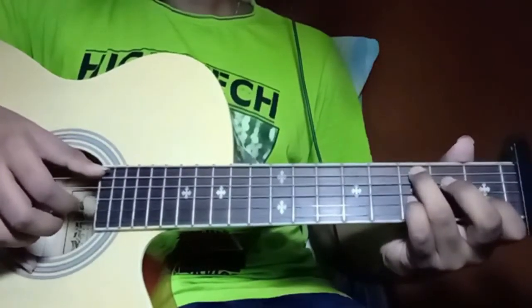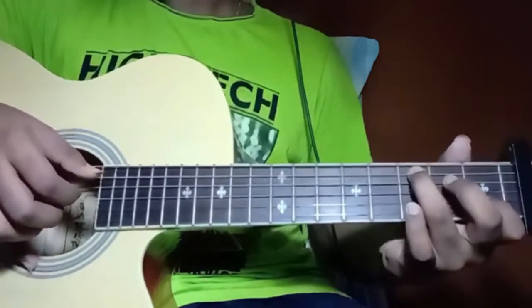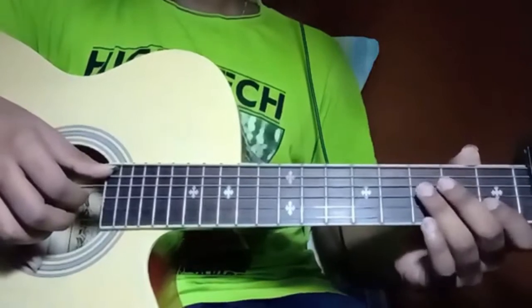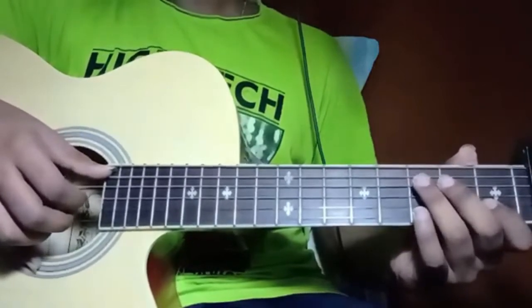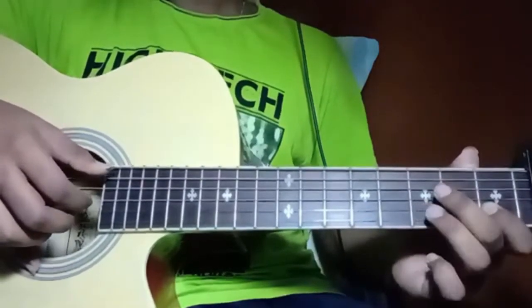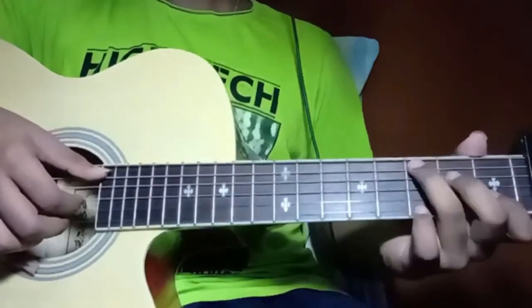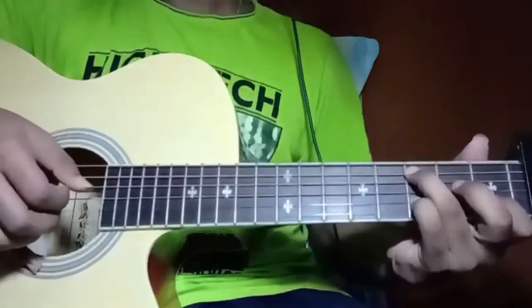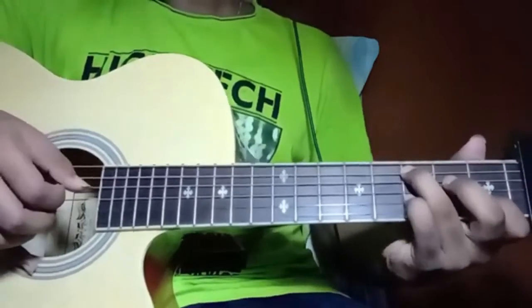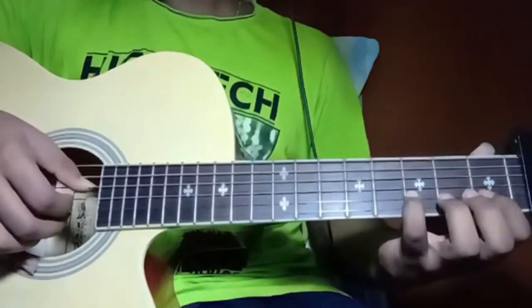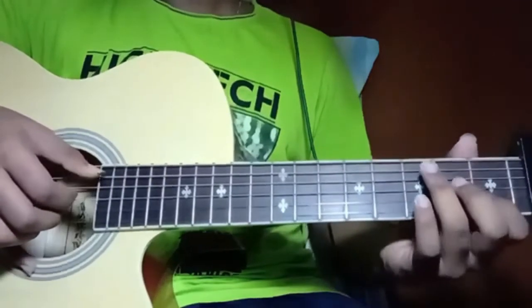So then you are doing a hammer on from 1 to 3 on the second string, and along with that you are going to pick open on the third string and third fret of the fifth string, all these 3 strings together. So then you do a pull off from 3 to 1 on the second string.